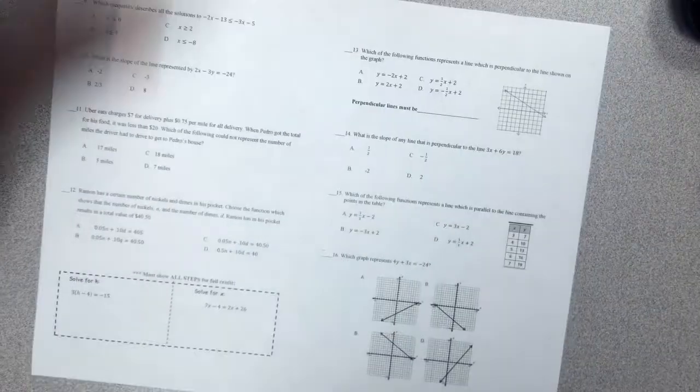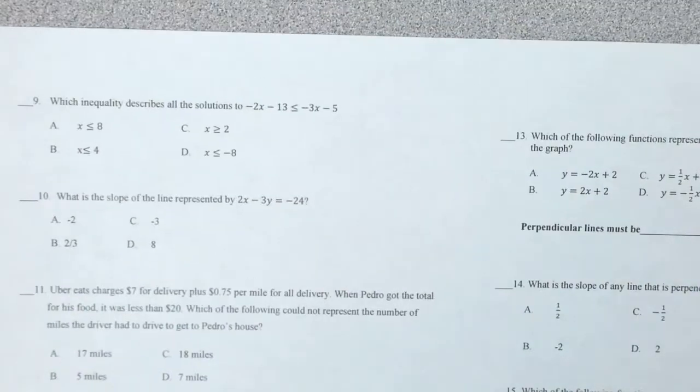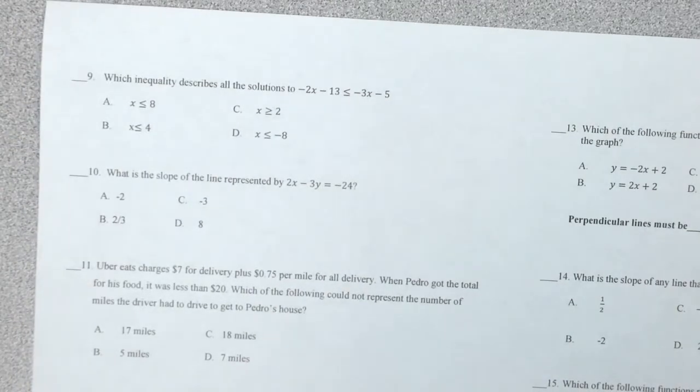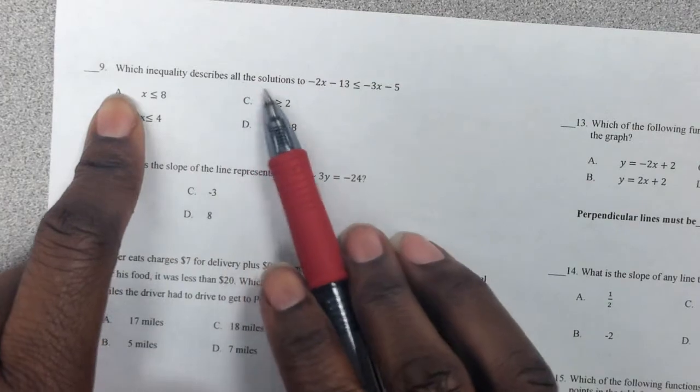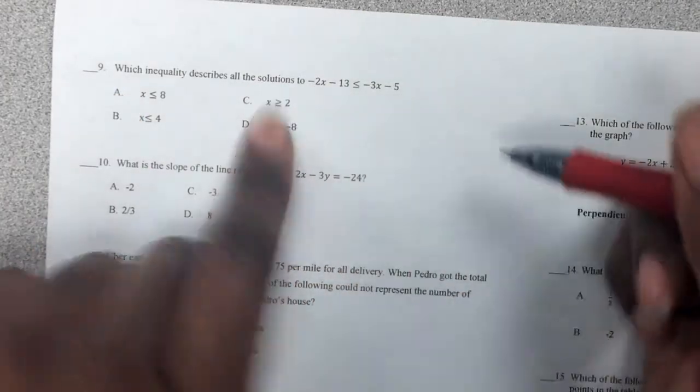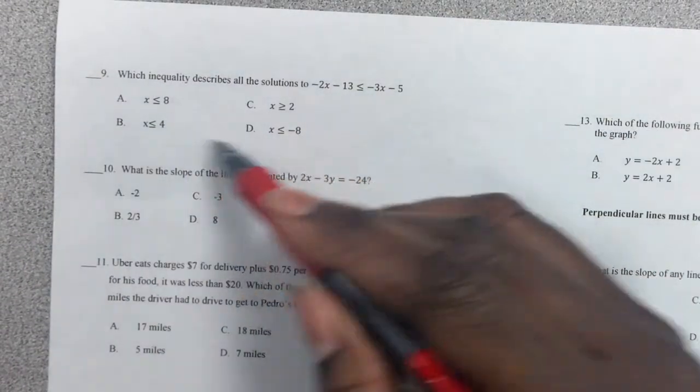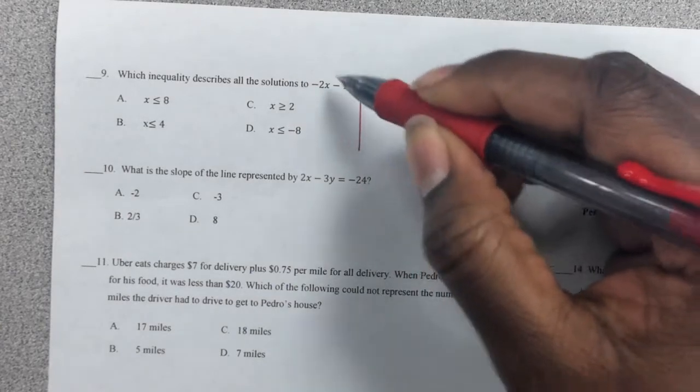All right, this one I'm going to do a little bit different, a little bit faster. So I'm just going to go through and give you some hints on how to do these problems. It says, which inequality describes all the solutions to this one? Basically you're just solving for x, but be careful because there's an inequality.